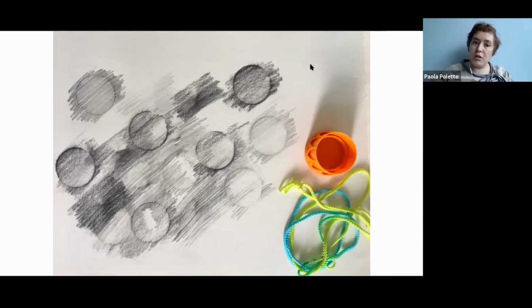There's no smudging here, just back and forth using the side or a slanted pencil, and then these shapes emerge. The smaller circles are because I was using the knot of the string, and the larger circles are of the cap. It's just fun to see what can emerge from that, and playing with shapes.